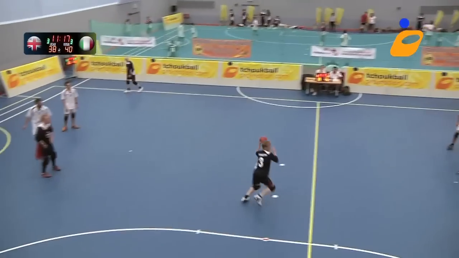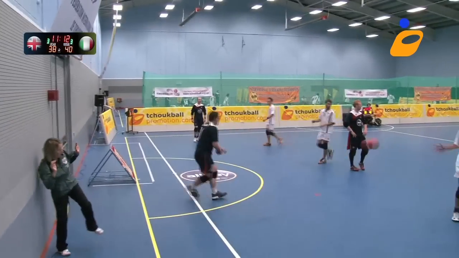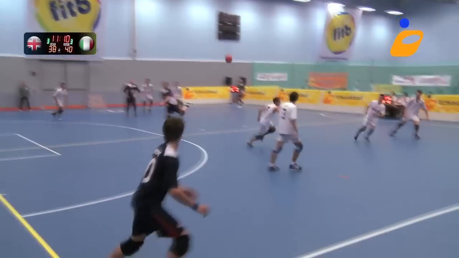Time is running now, and ball brought in for GB, who return it to the same end. The ball is travelling, called on Jack Buck by the central referee.